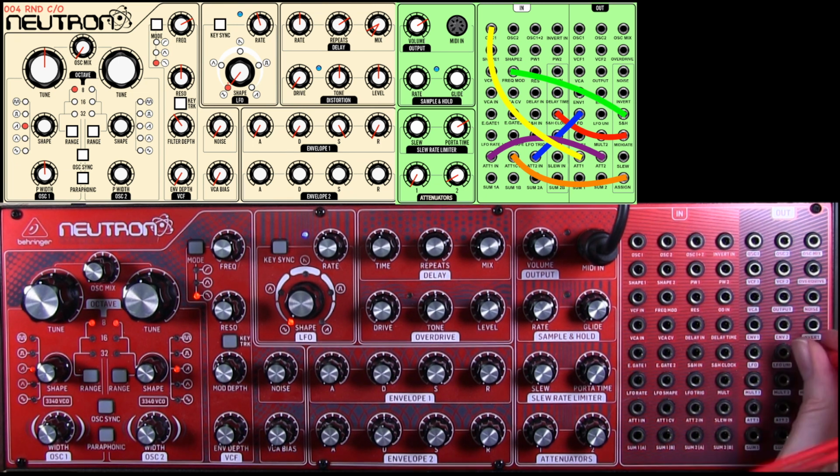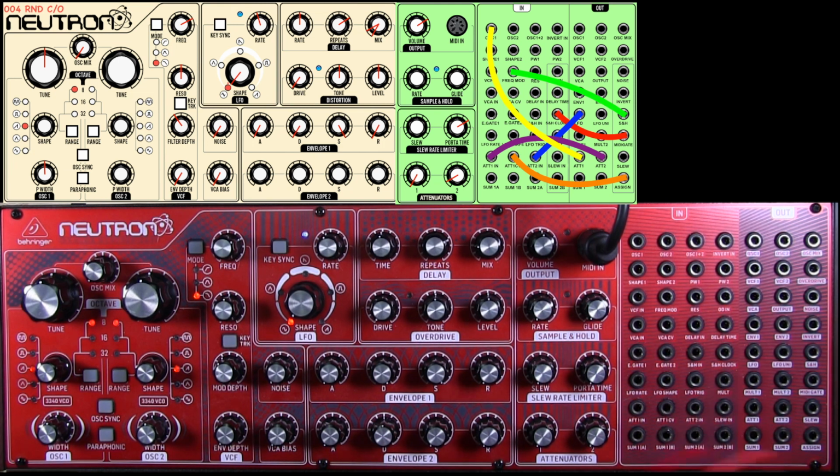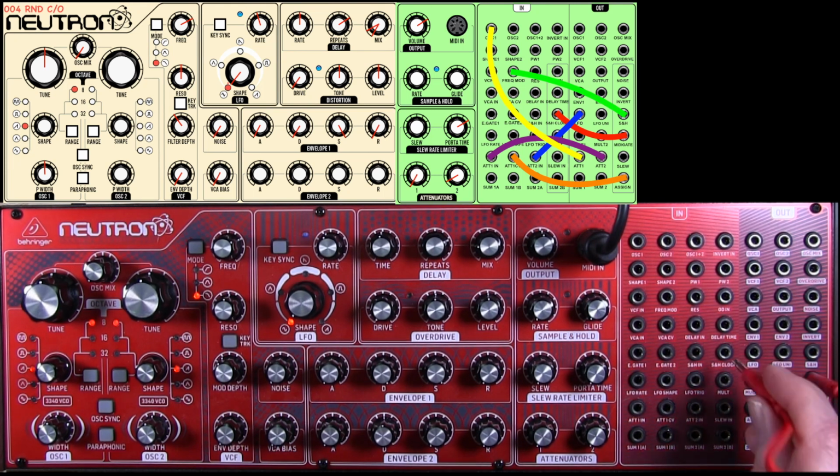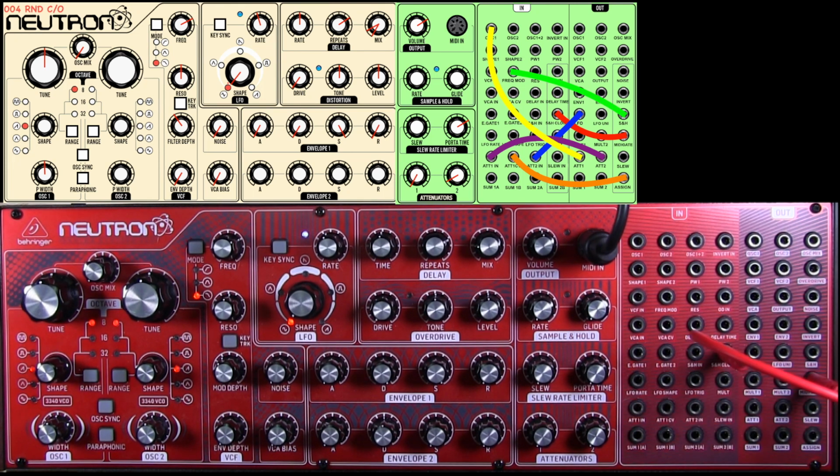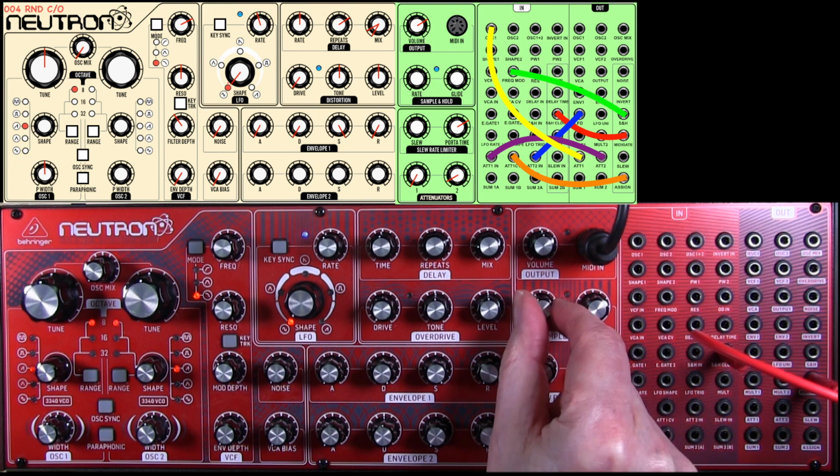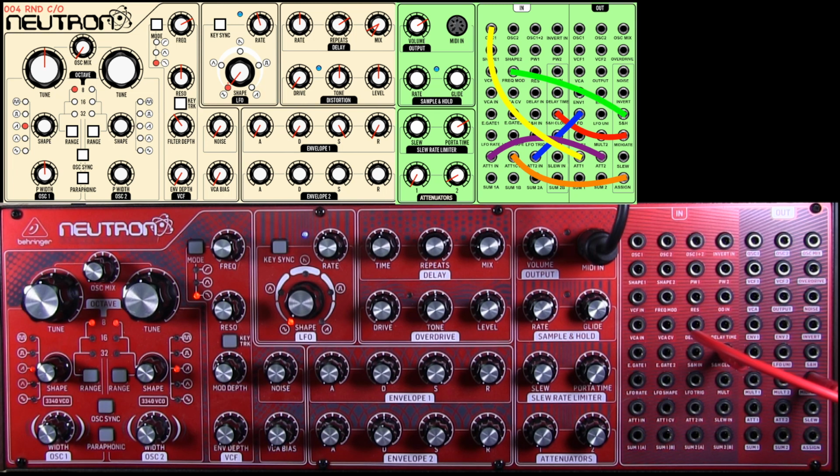And we're going to use the patch bay here. So the first thing that we're going to do is take the MIDI gate out and put it into sample and hold clock. Instead of the sample and hold being generated by an LFO within the sample and hold, i.e. rate, we're going to do it from the keyboard.